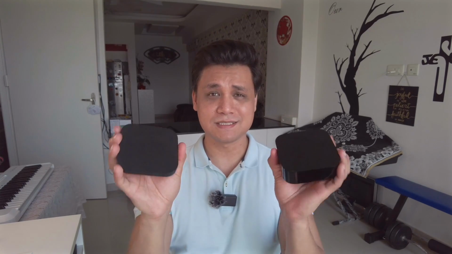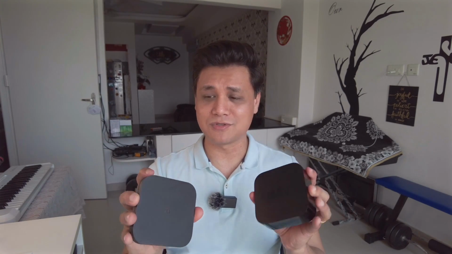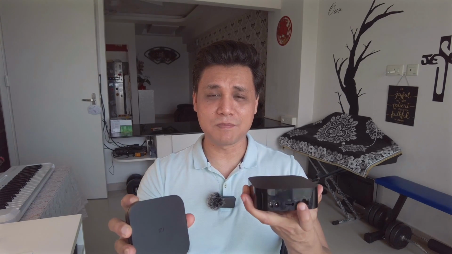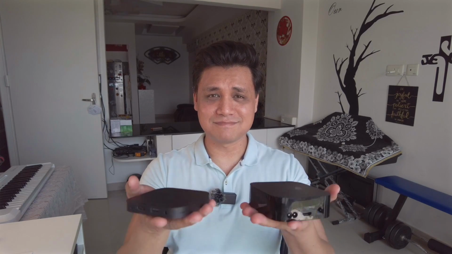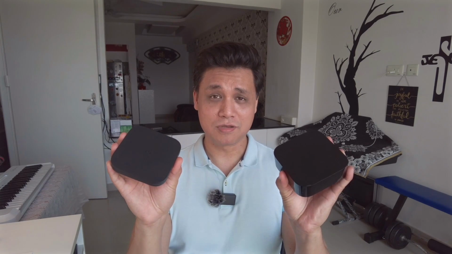Both these devices, they are tiny. I would say they have their plus and minuses when it comes to the 3.5mm and the Ethernet port, but I would give it a draw when it comes to this round, when it comes to the physical dimensions. I like both, by the way.